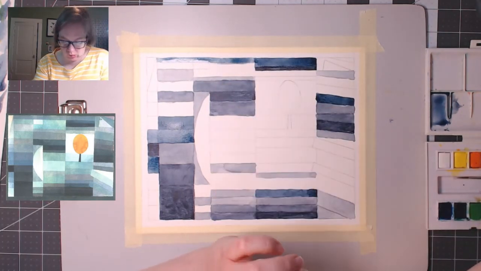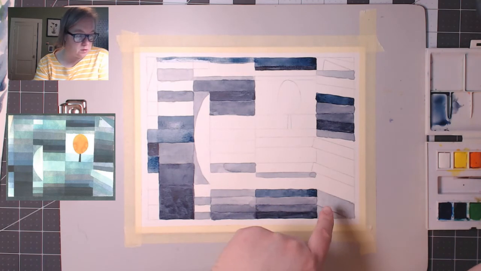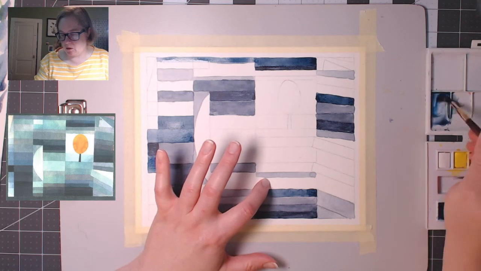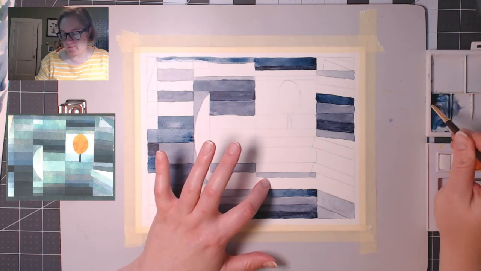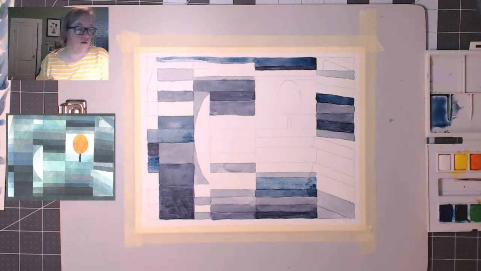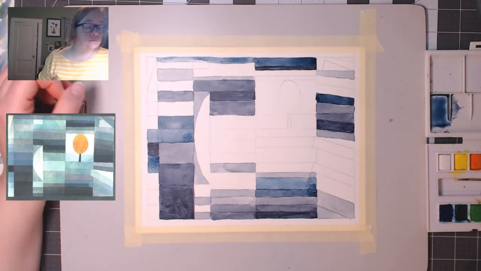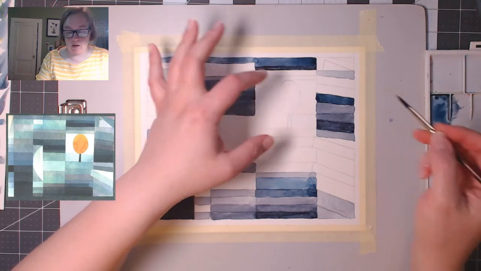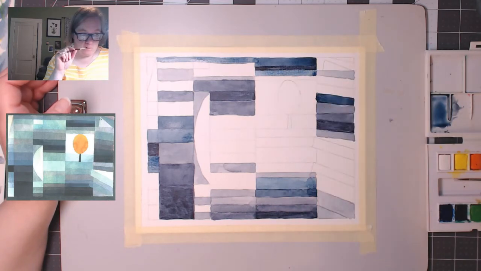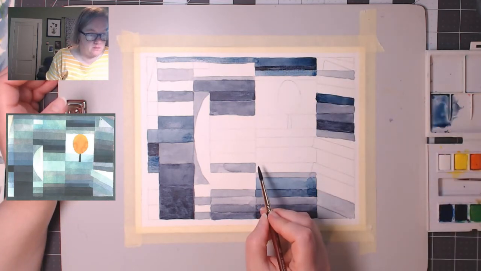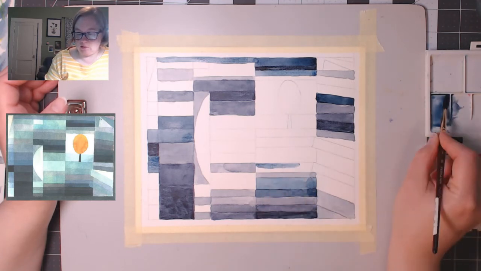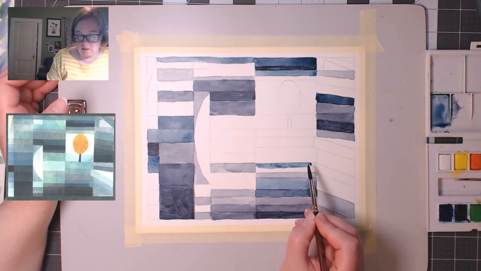And this, more paint. And do this one. I'm going to do this here because I see we have too many lines up there, and I'm just going to insert this here because this lives here in my painting.